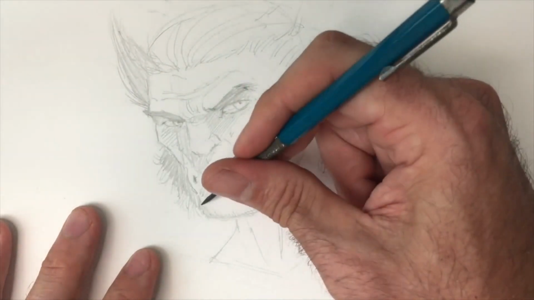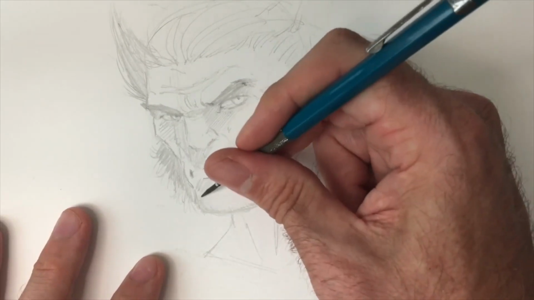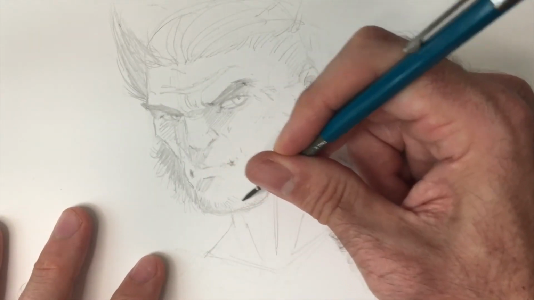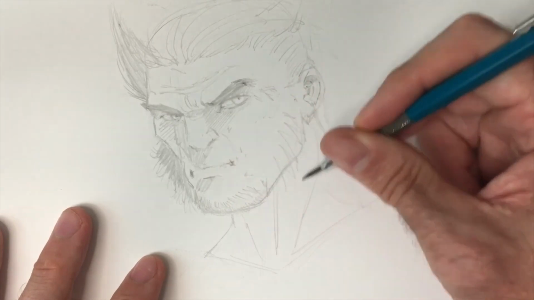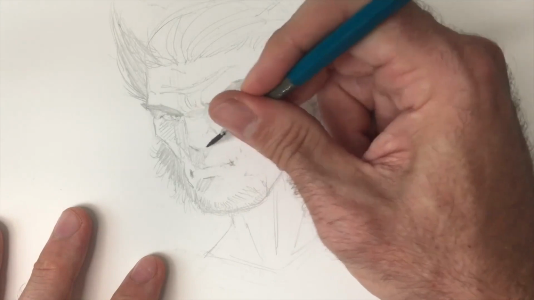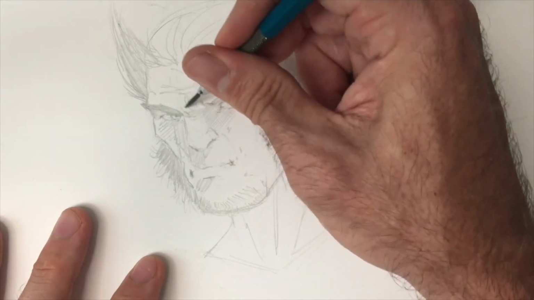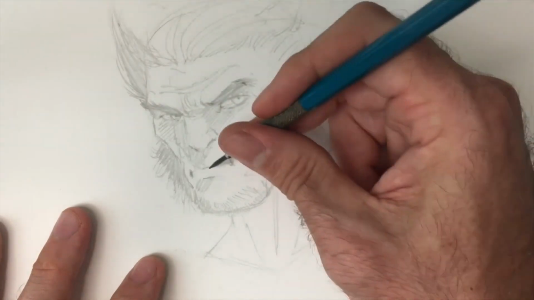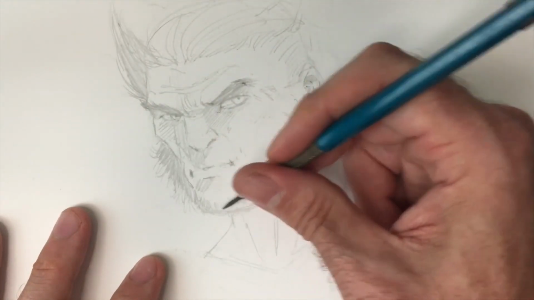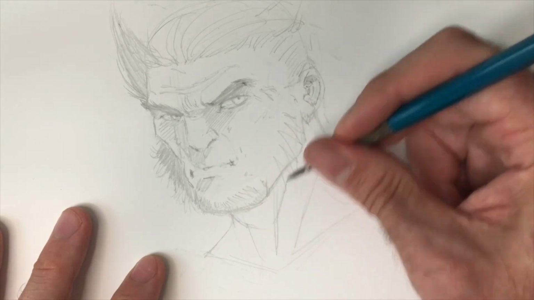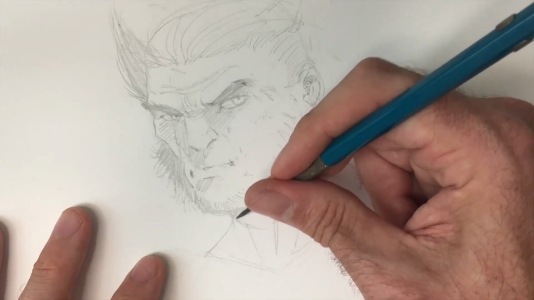Now I'm going to keep adding some details for his chin, like the stubble. And honestly, this is really, really easy. Once you start getting the hang of this, it becomes kind of second nature. What I'm going to do now is cast a shadow underneath his chin and just shade this in.